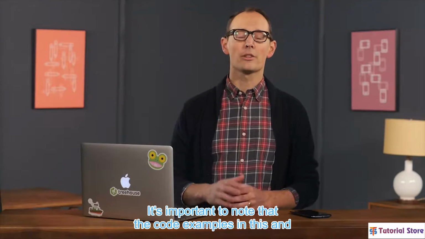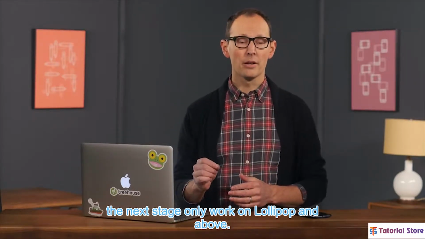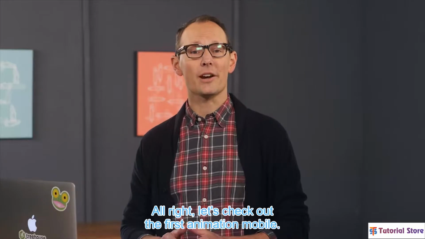It's important to note that the code examples in this and the next stage only work on Lollipop and above, so check the Android version on your device or emulator before moving on. Alright, let's check out the first animation we'll build.